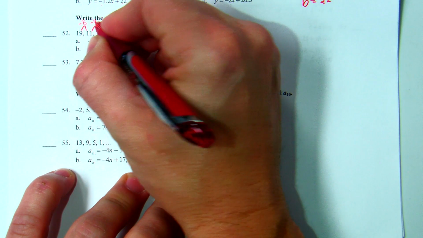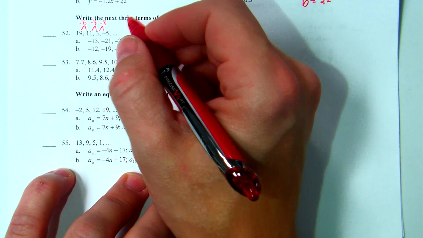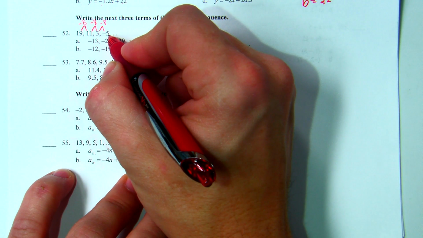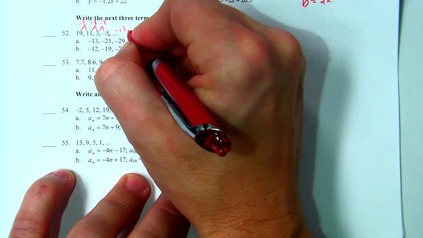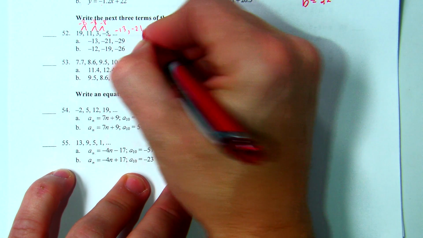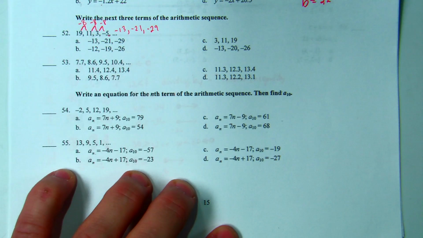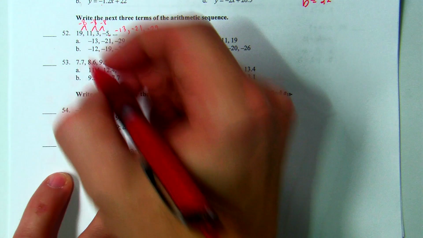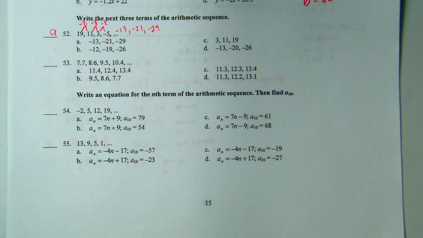I'm going down negative 8 there. Going down 8 here. So for the next 3 terms, I'm going to have to subtract 8 from negative 5, which is going to give me negative 13. Then I subtract 8 again, which will give me negative 21. I subtract 8 again, which should give me negative 29. So negative 13, negative 21, negative 29 should be the next 3 terms of that arithmetic sequence.